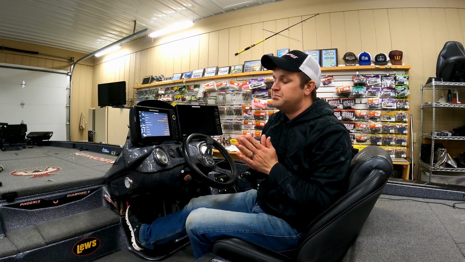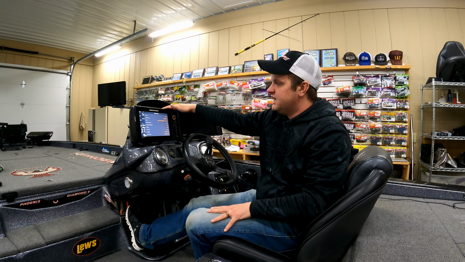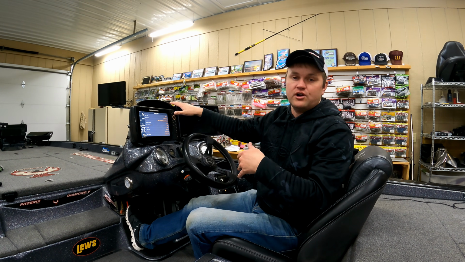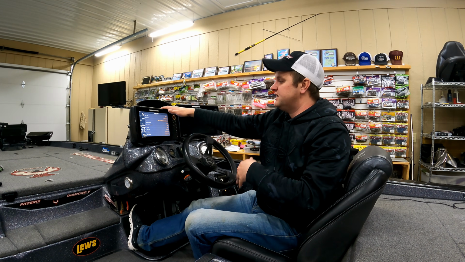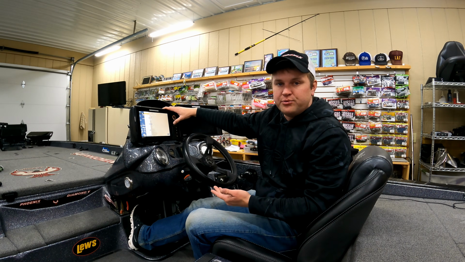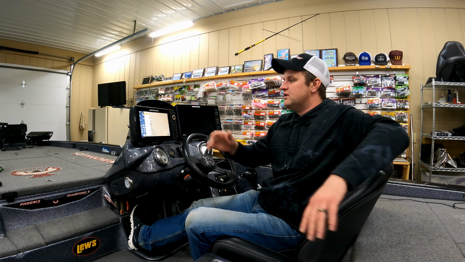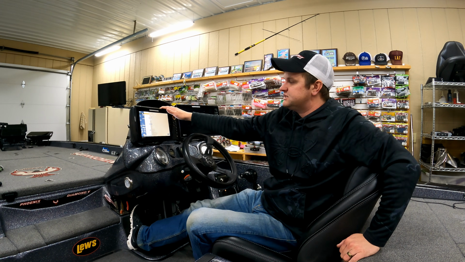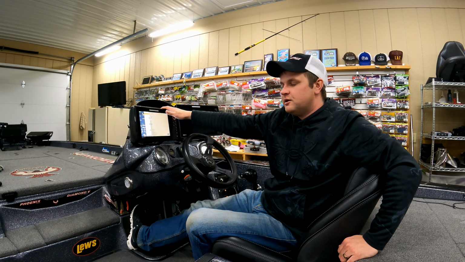So those are just a few buttons that I use on my Humminbird, and how I get from place to place with views and any of my waypoints that I'm doing, and how I run my Helix on a day-to-day basis. So hopefully those tips helped you guys out.